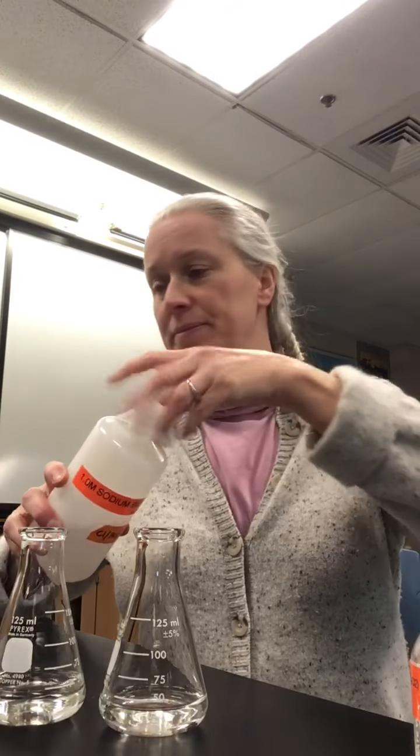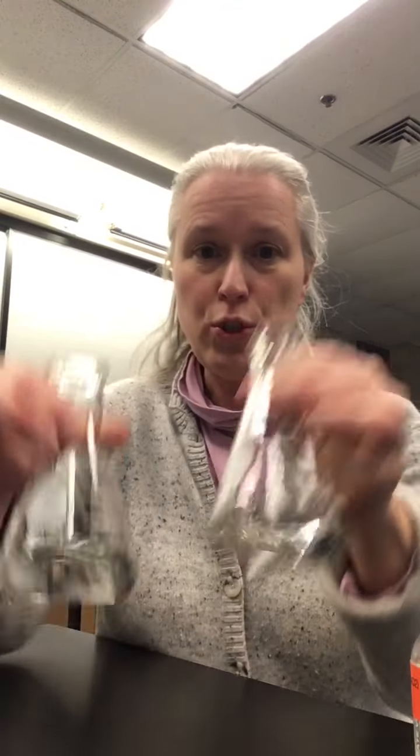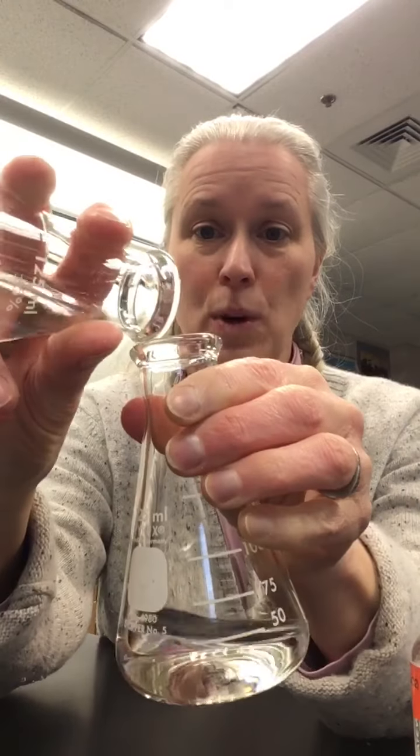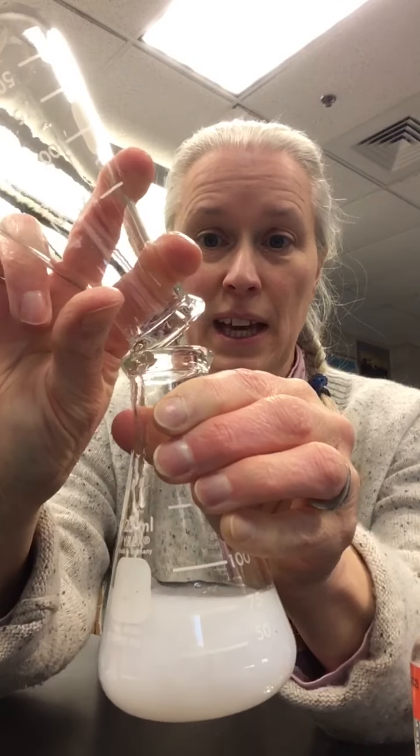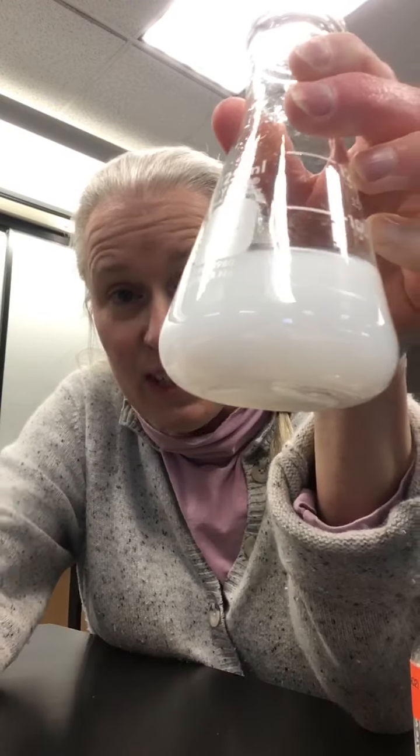And then here I have sodium bicarbonate, so basically dissolved baking soda, but it is a carbonate. But again, totally clear liquid. So we've got 2 clear liquids. I add one to the other, and now I no longer have a clear liquid, right?